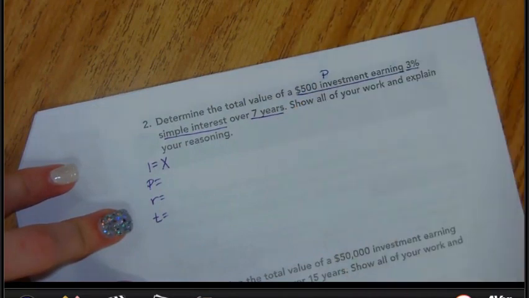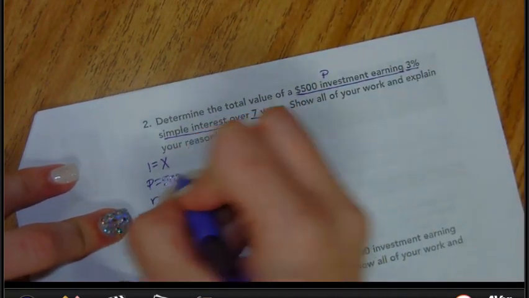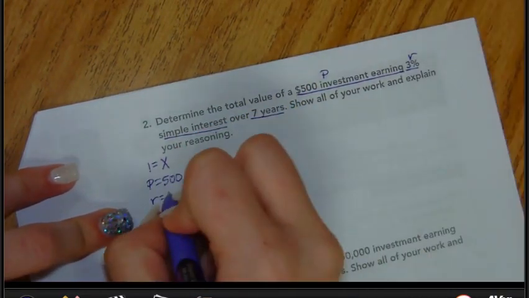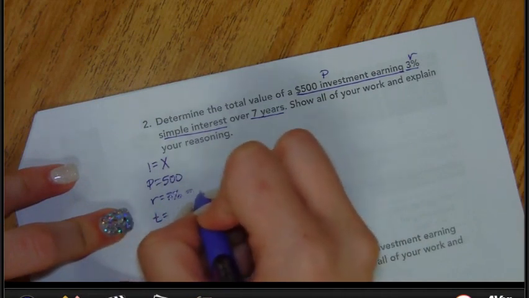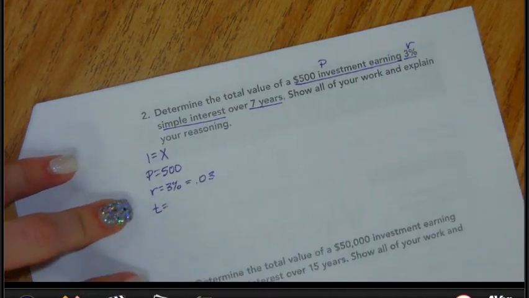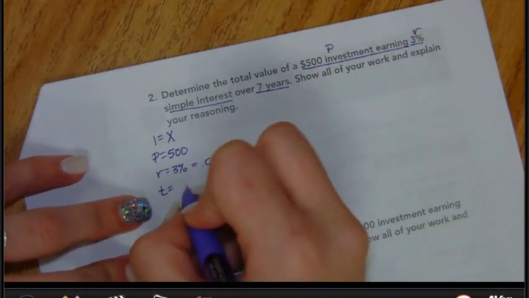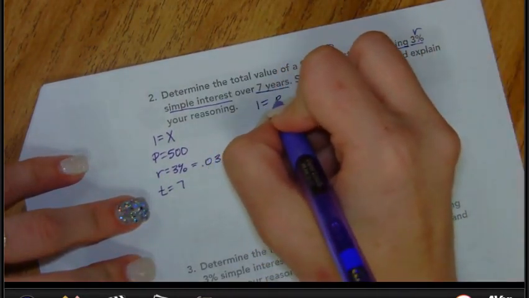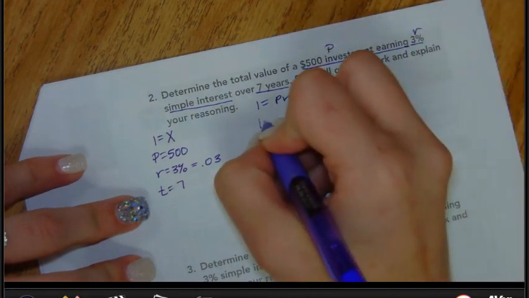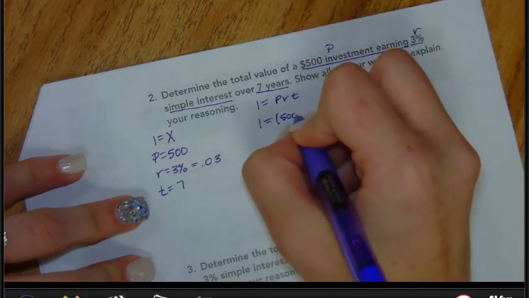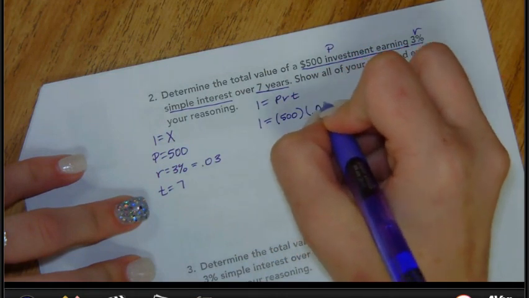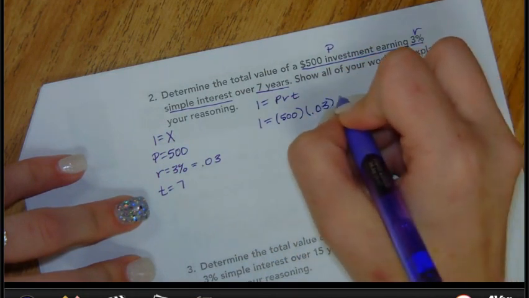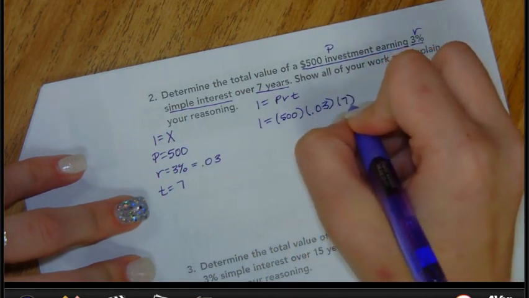Well, my P is $500. My rate is 3%, which as a decimal is 0.03. And my time is 7 years. So I is equal to PRT, I is equal to 500 times the rate of 0.03 times the time of 7 years.